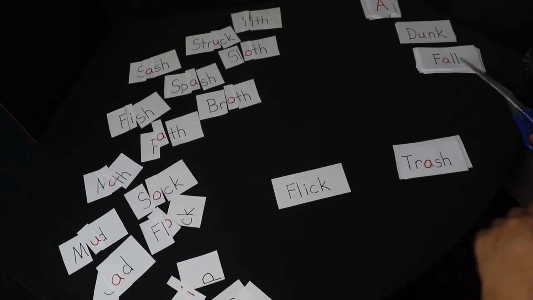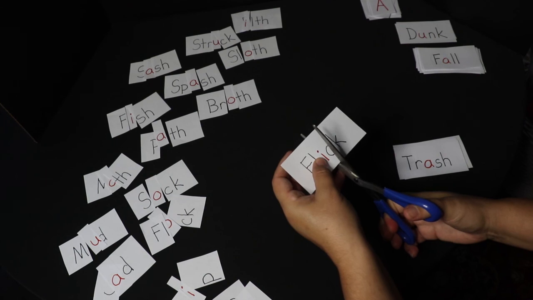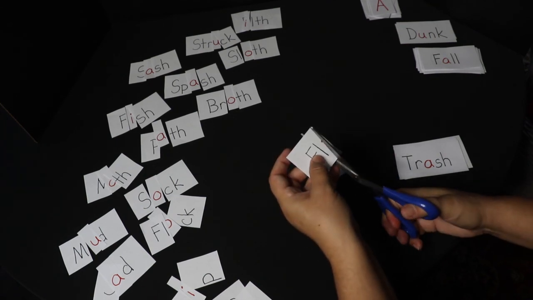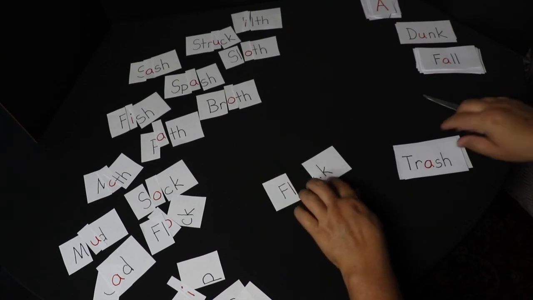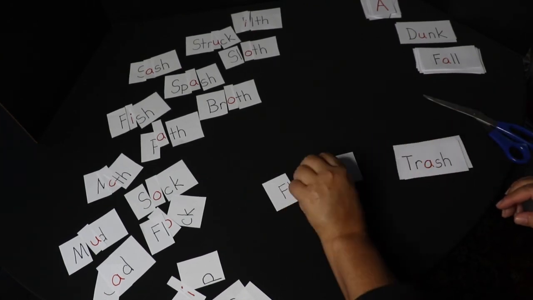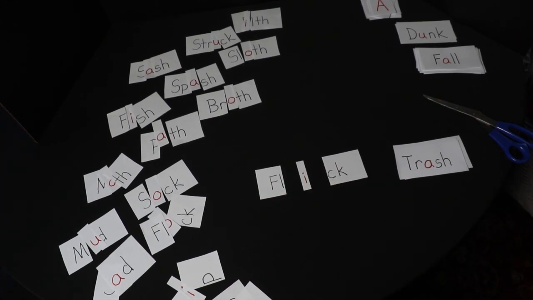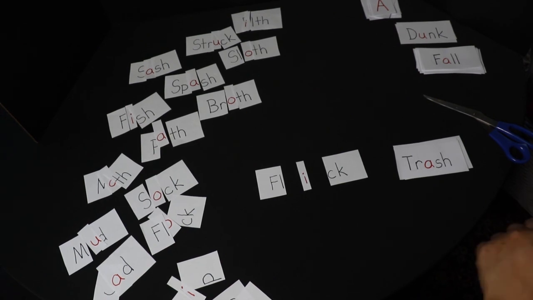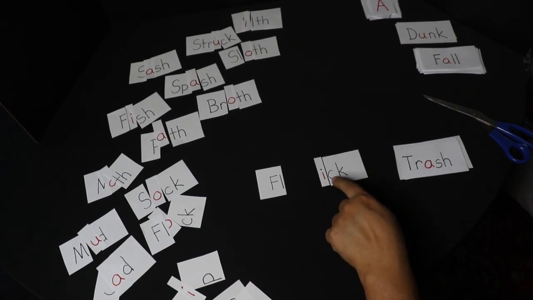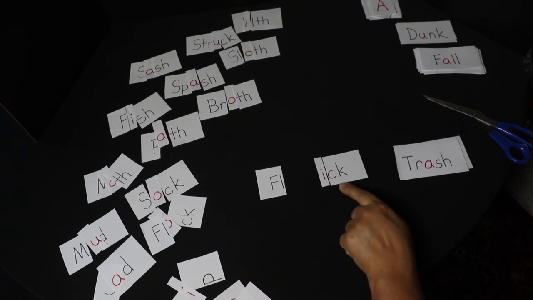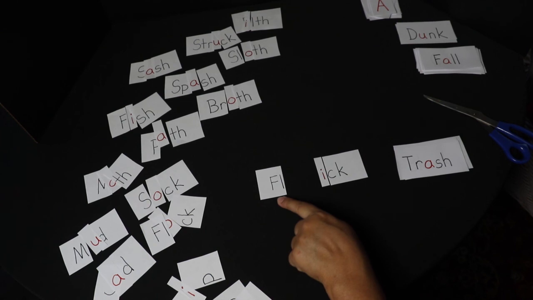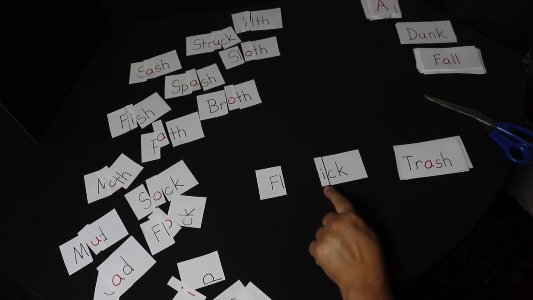Here's a new word. First, we want to cut out the vowel and separate it. What direction are we going to move that I? To the right. And close it in by the consonant. So now this is a blend, FL. Full. I makes its short sound because it's closed in.